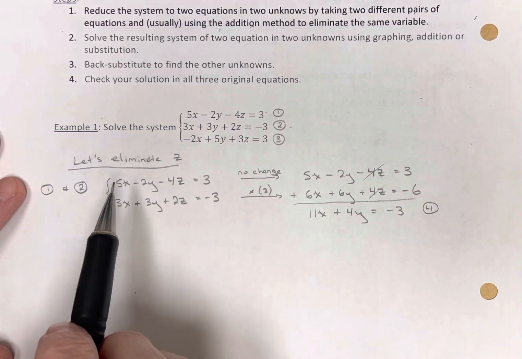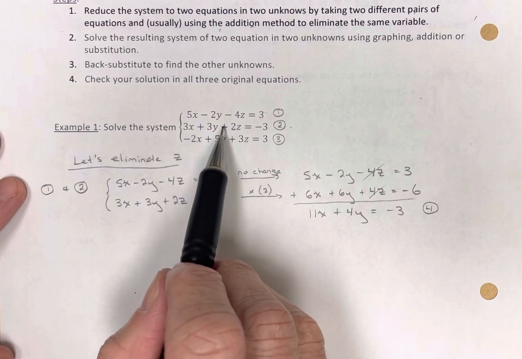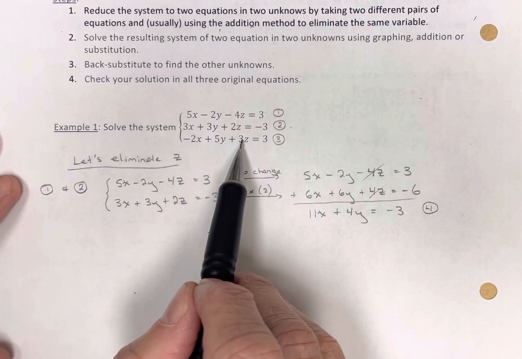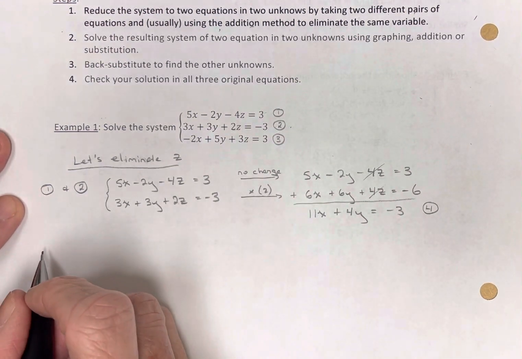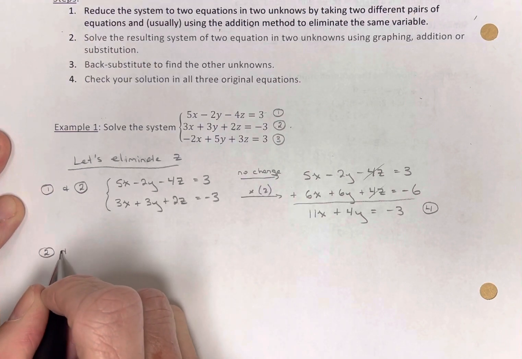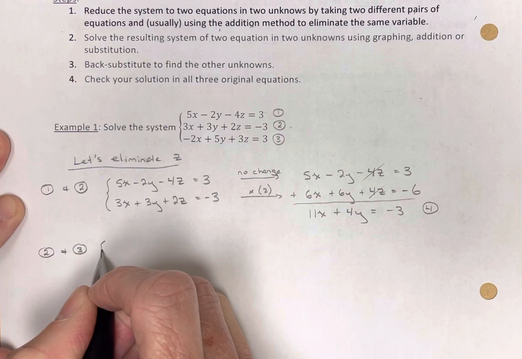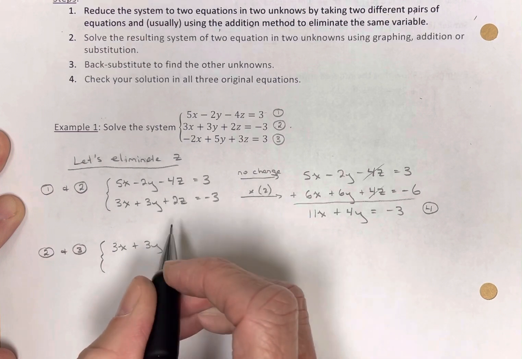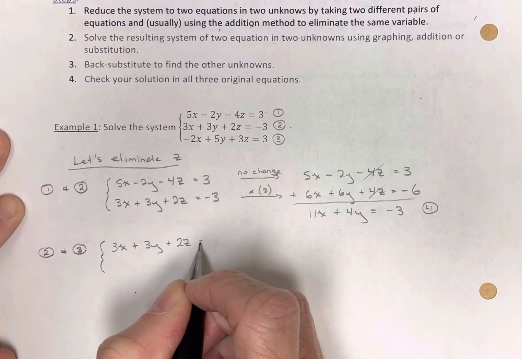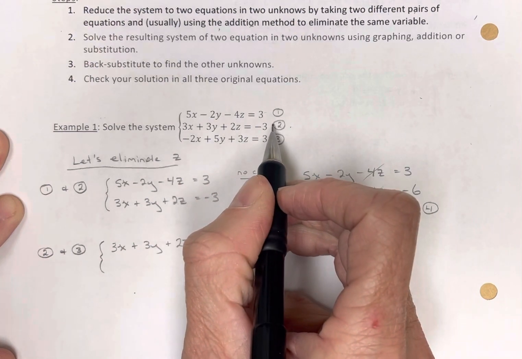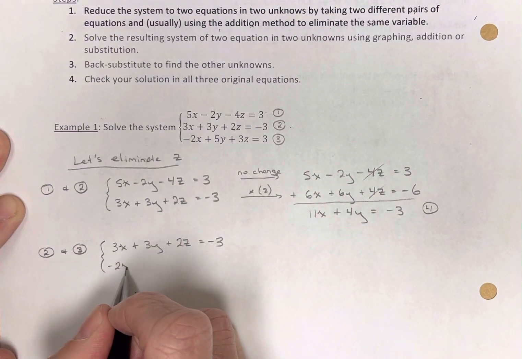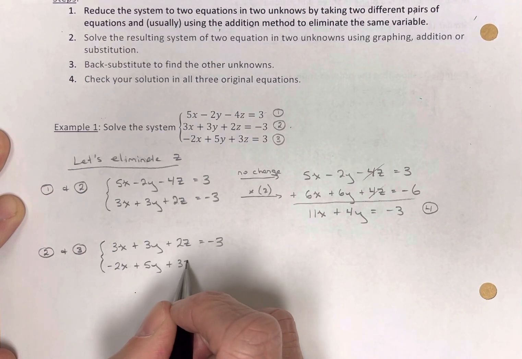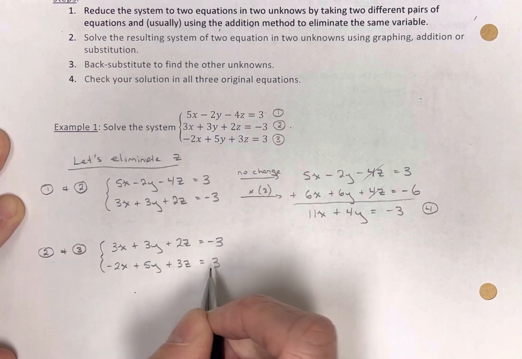So I'm now going to take equations 2 and 3. I could take 1 and 3 if I wanted to, but I'm going to take 2 and 3, and again work to eliminate z from them. Those equations are 3x plus 3y plus 2z is equal to negative 3. That's equation 2. Equation 3 is negative 2x plus 5y plus 3z. And again, I'm being careful because it's easy to make a mistake somewhere.